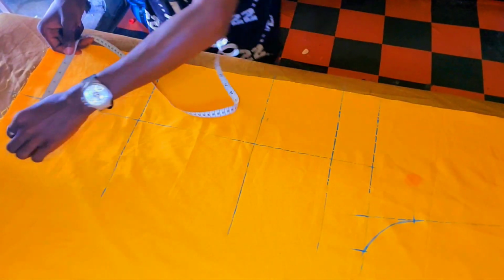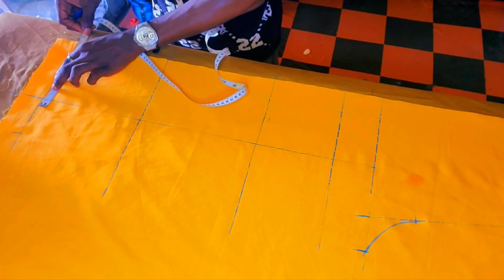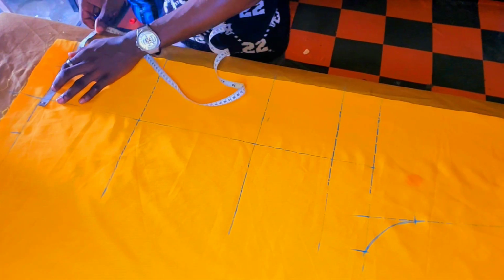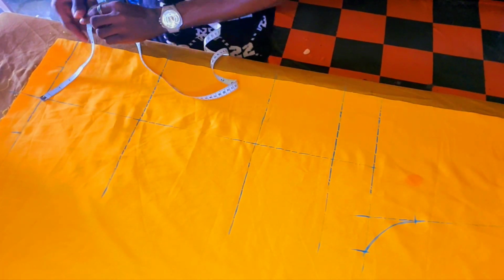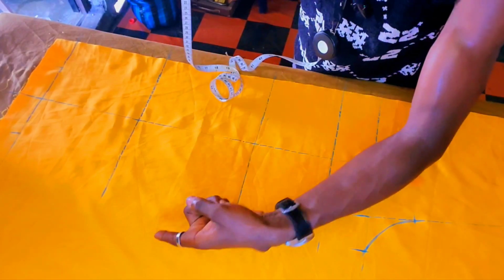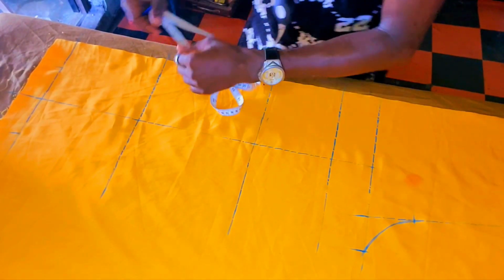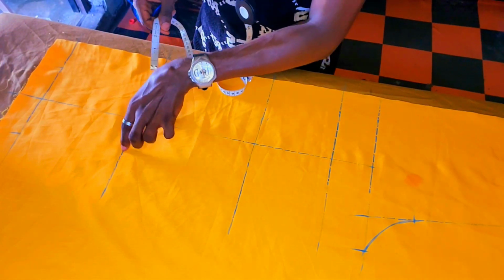So we're going to place 3.5 inches on one side and place it on the other side as well. See, I place 3.5 inches from this line on one side and the same 3.5 inches on the other side. You understand? So the next thing to do is the calf point.